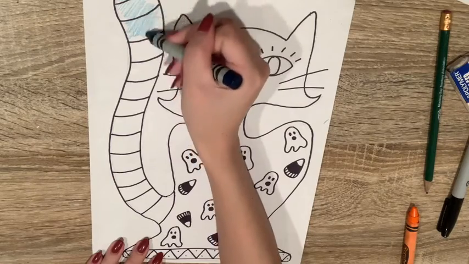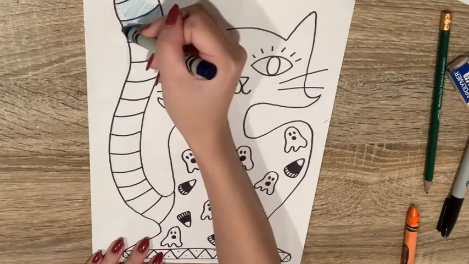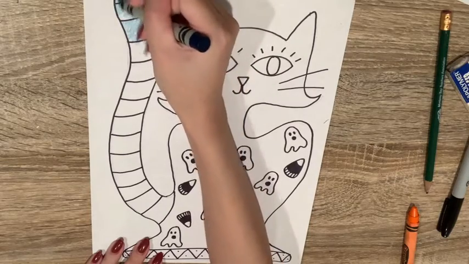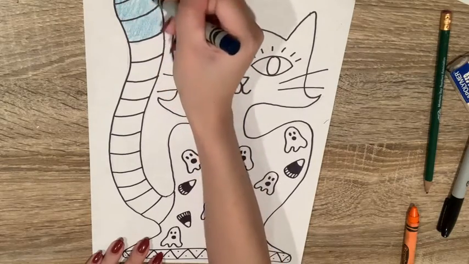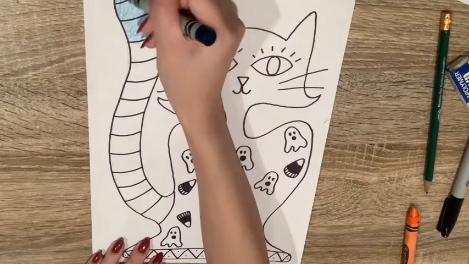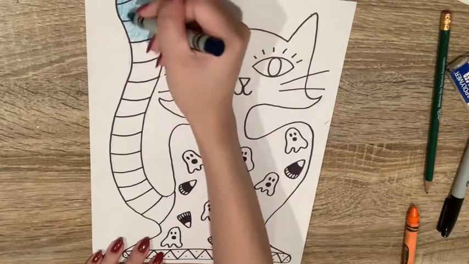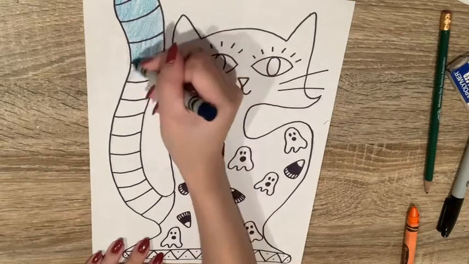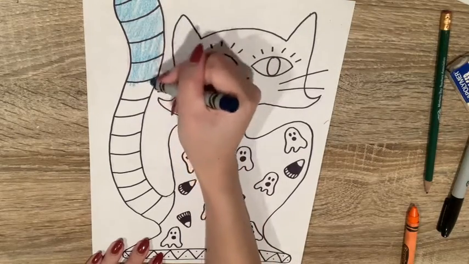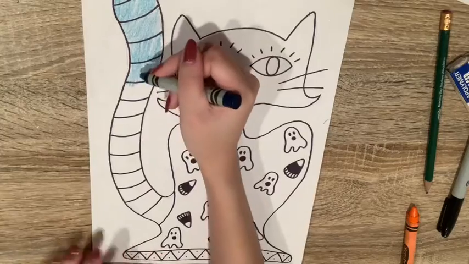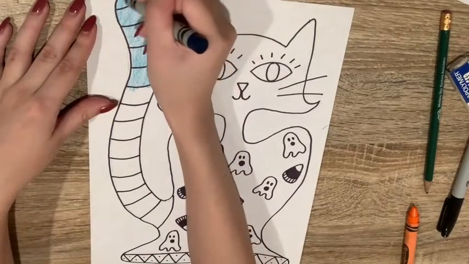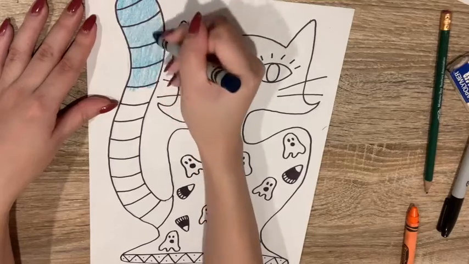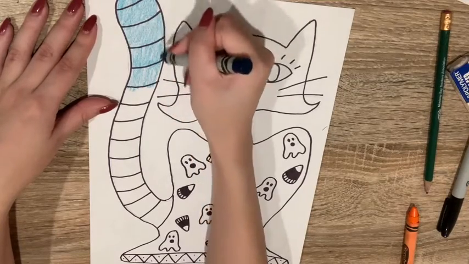So let's take our blue crayon and start coloring in the body of our cat. I'm starting with the tail, but you can start wherever you'd like. So try your best to stay within the lines. If you do go out of the lines, don't worry about it. Just try your best. Remember, you can pause the video here so that you have enough time to color, and then when you're finished coloring the cat all blue, then you can come back and watch the rest of the video.